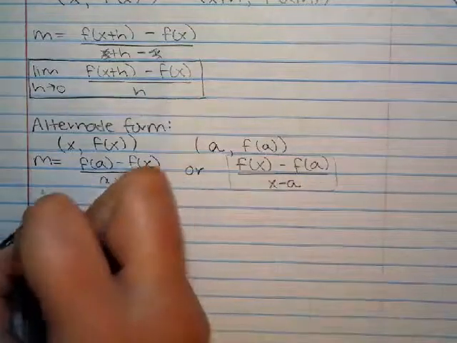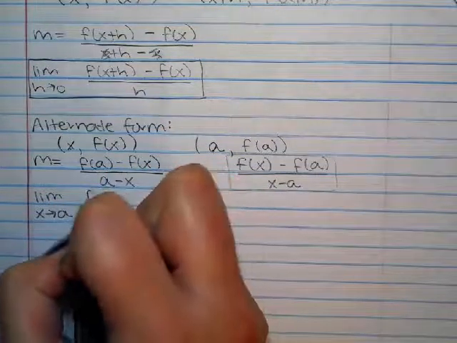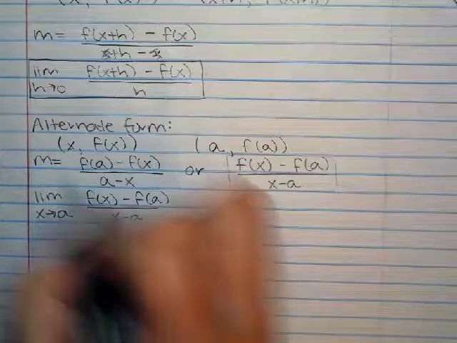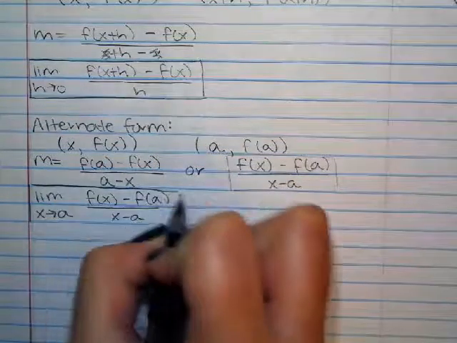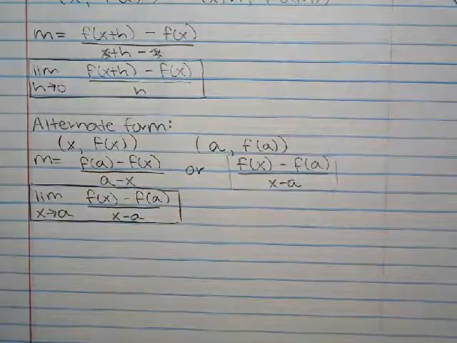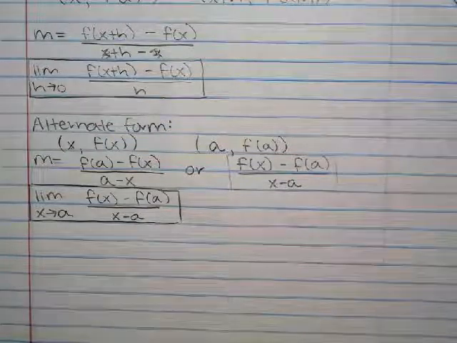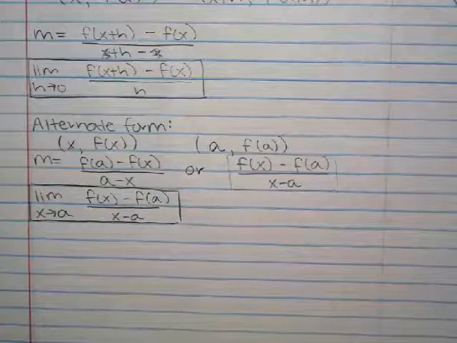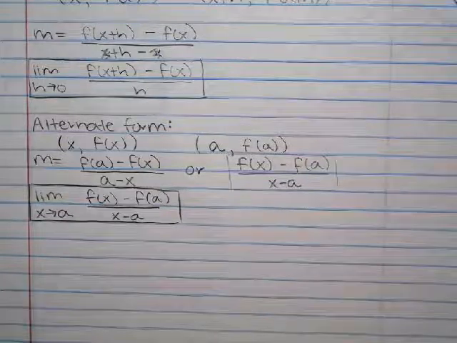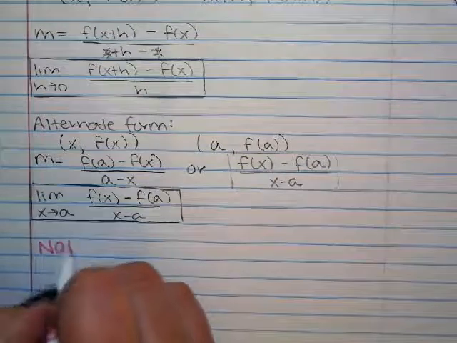So the way that we write this alternate form is we say the limit as x approaches a of f of x minus f of a over x minus a. This is an alternate form. It is not as common, but it is still used. So we have to know both of them. Okay? Now, if you have a pen of an alternate color, a marker, a gel pen, something like that, we're going to write this in the other color. This is a special note. I said this out loud, but we're going to write it down.